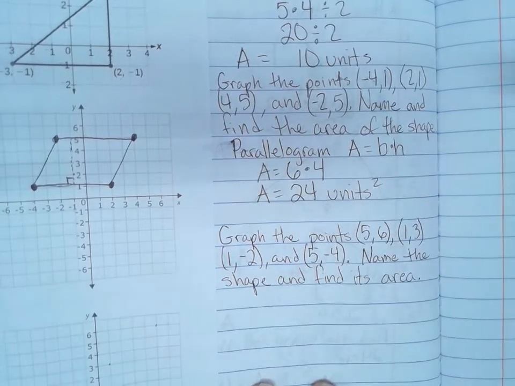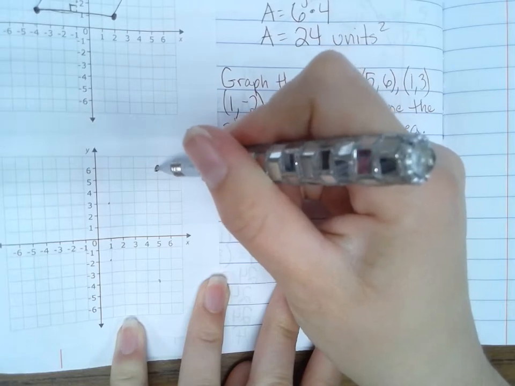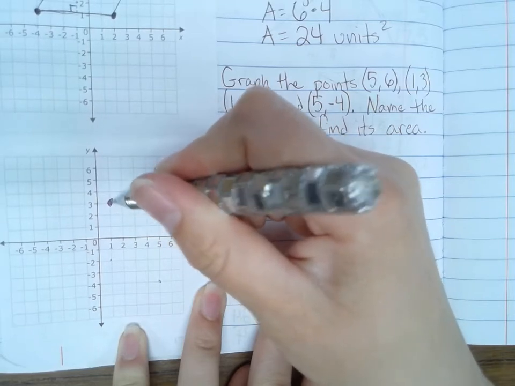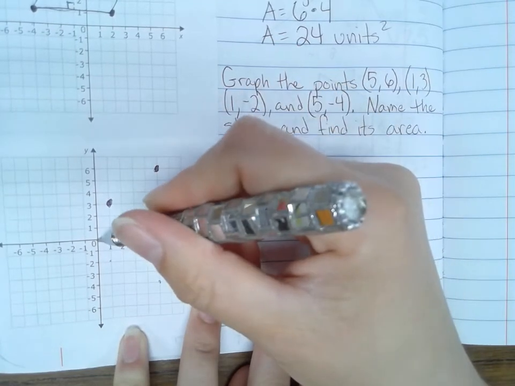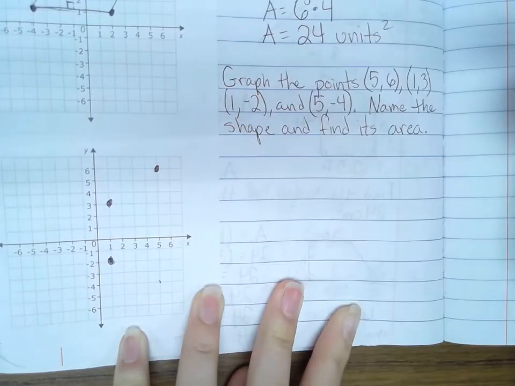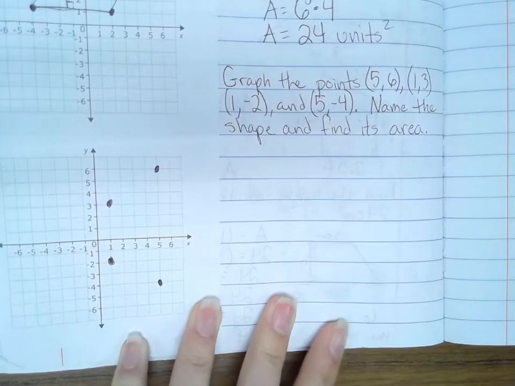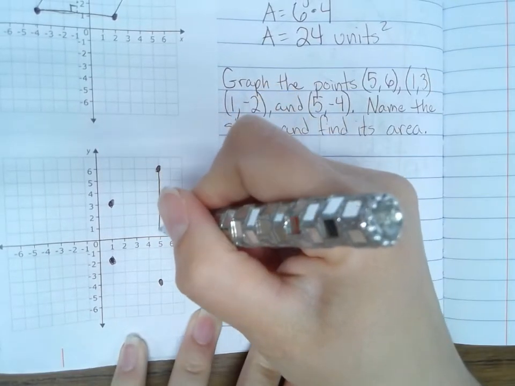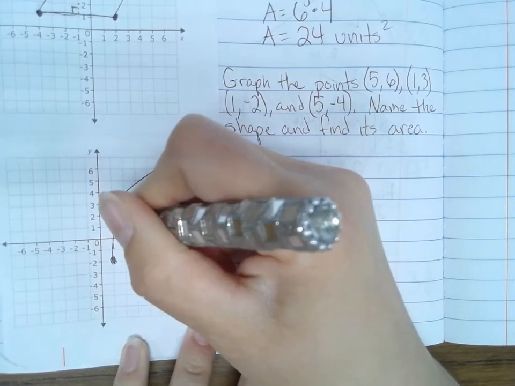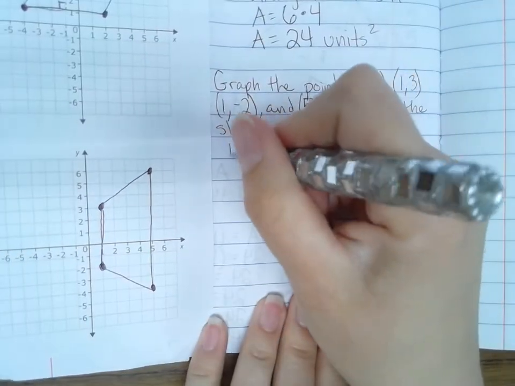Alright, so let's plot these points first. 5, 6, 5 to the right, 6 up, should be right there. 1, 3, 1 to the right, 3 up. 1, negative 2, 1 to the right, down 2. Remember, it's always x first, then y. 5 to the right, 4 down. Okay, and we have this shape. Connect those points. What shape do we have? We have a trapezoid.